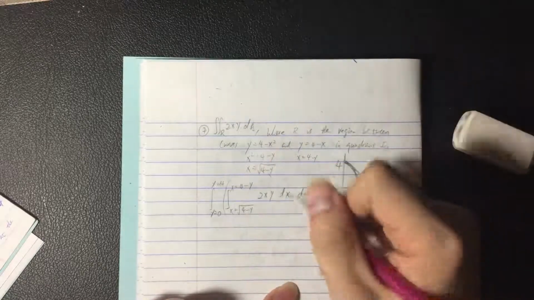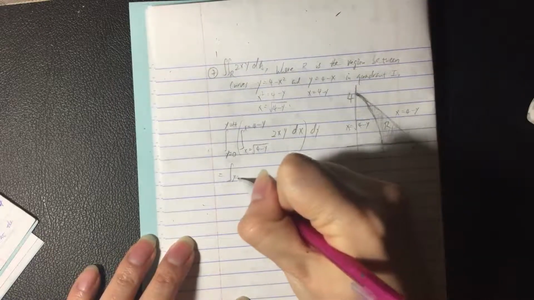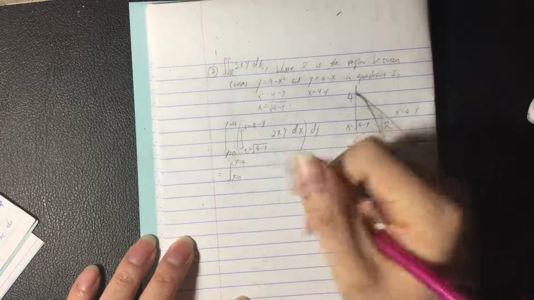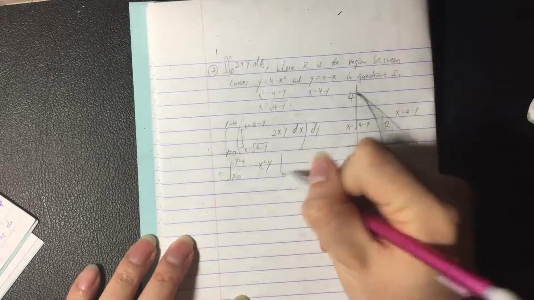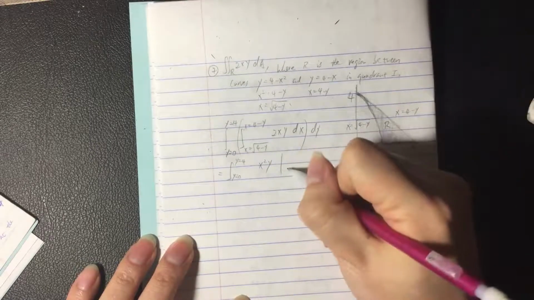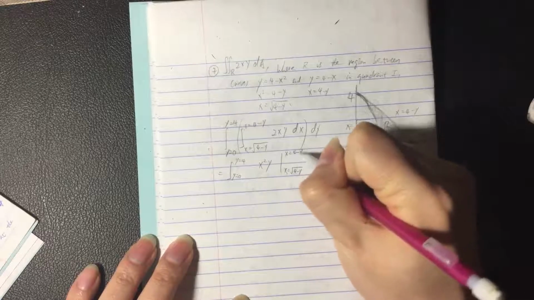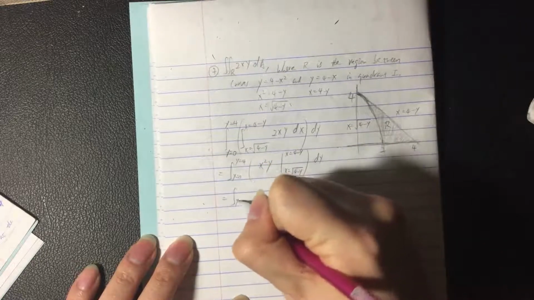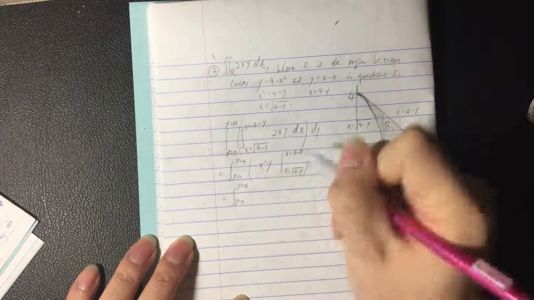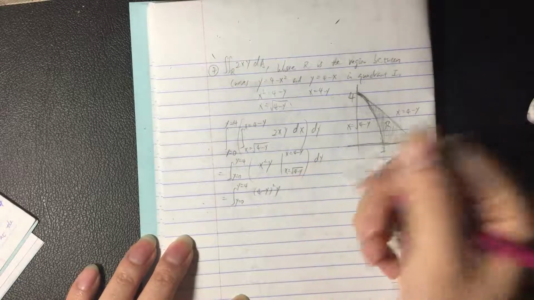Take the antiderivative with respect to x. I have x squared y, where x is from square root of 4 minus y to 4 minus y. If I plug in the upper limit for x, I have (4 minus y) squared times y.